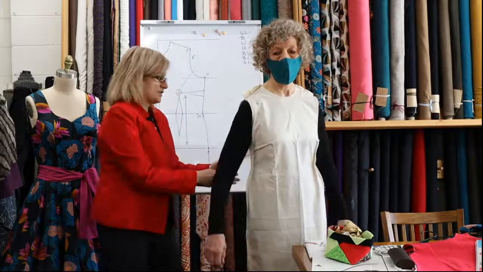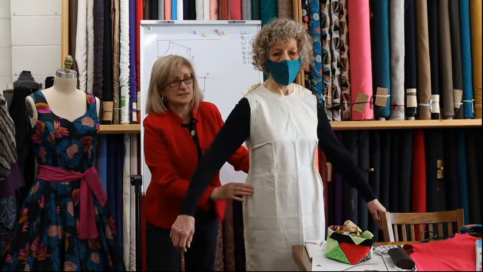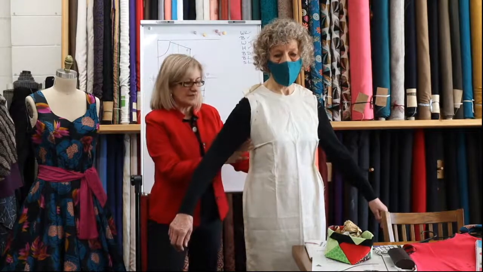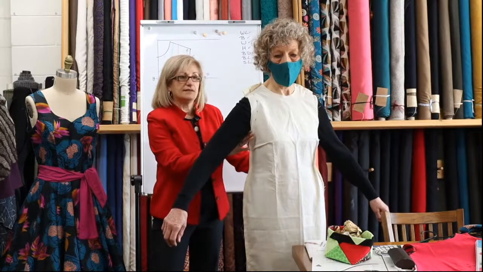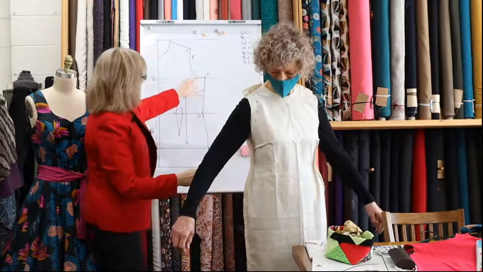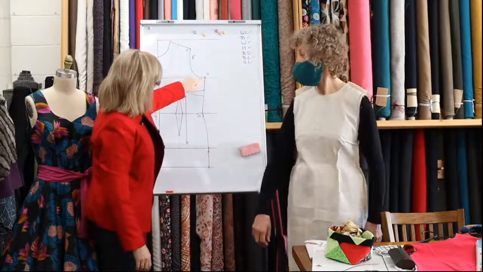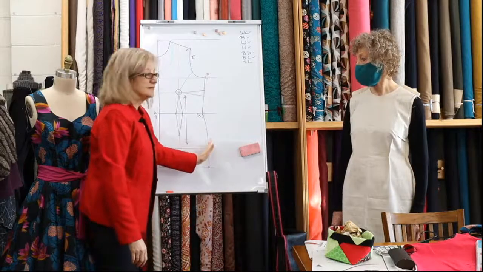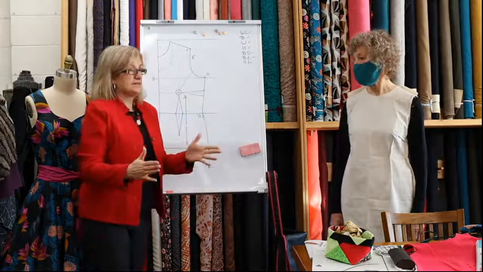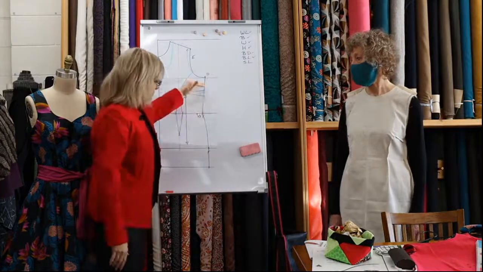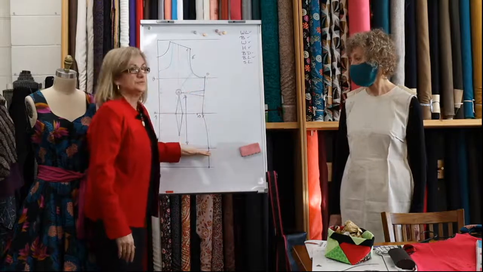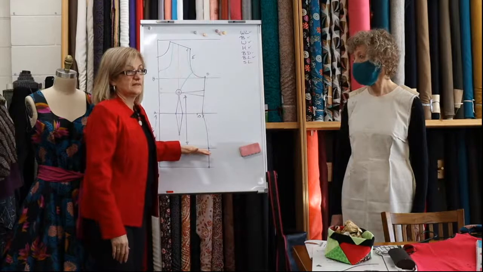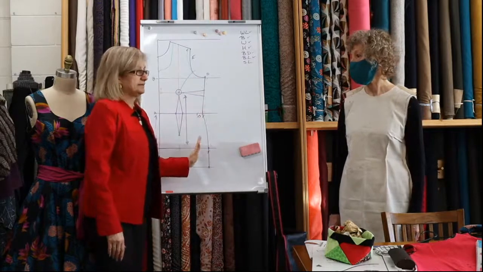Also too, on the side, you'll see that it comes in at the waist. You can actually straighten that. So from D, if I could just go back to the board, from D to F, you can draw a straight line, and that way it's not as fitted, but it's still your bust measurement and it's still your hip measurement. So you're still going to get that lovely fit.